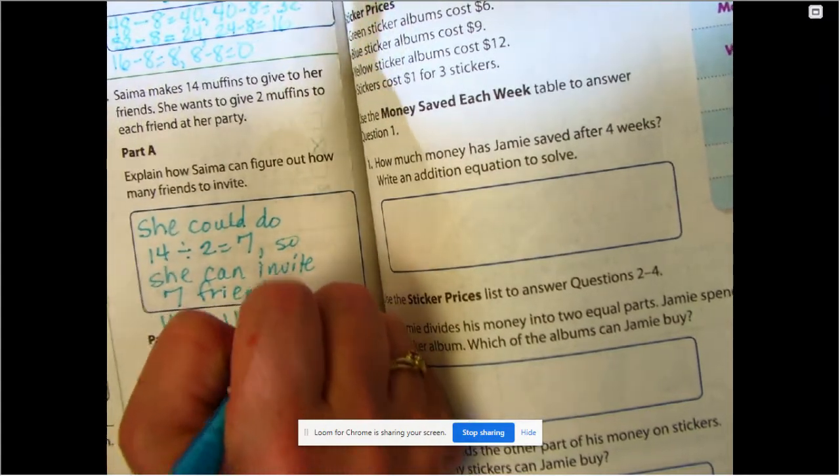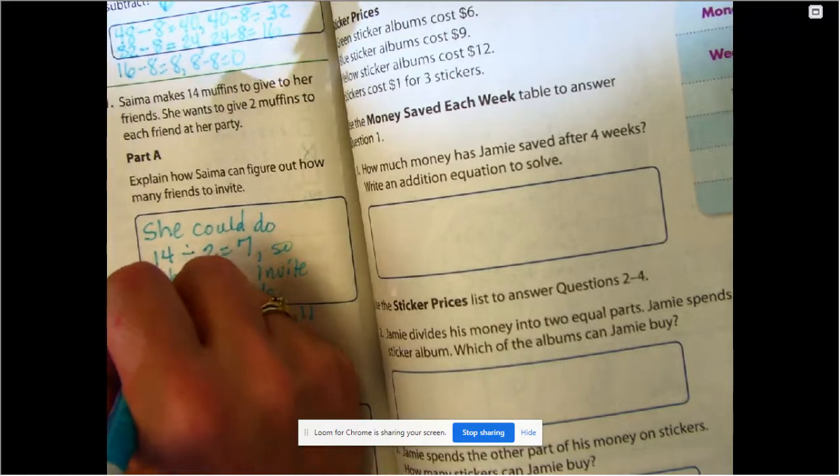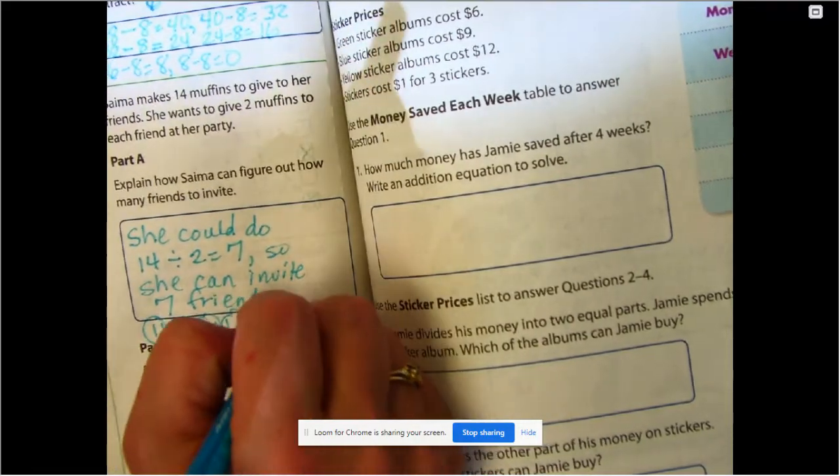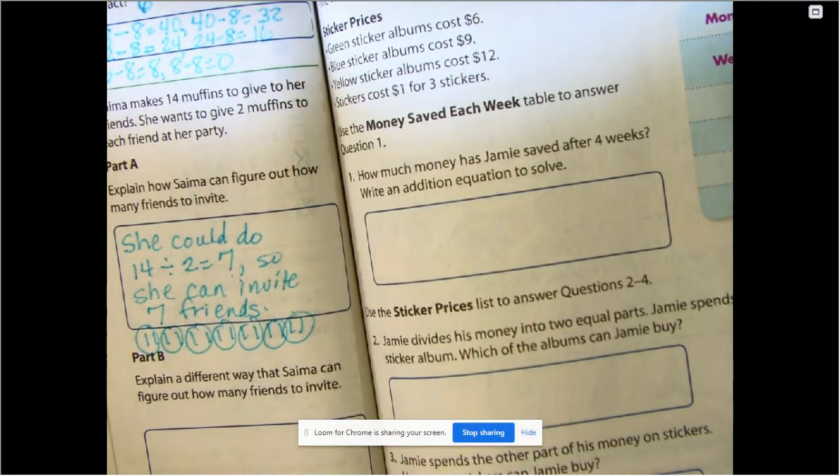Okay, the way we can figure that out, 1, 2, 3, 4, 5, 6, 7, 8, 9, 10, 11, 12, 13, 14, and we're going to circle it by 2s. 1, 2, 3, 4, 5, 6, and 7. The answer is 7.